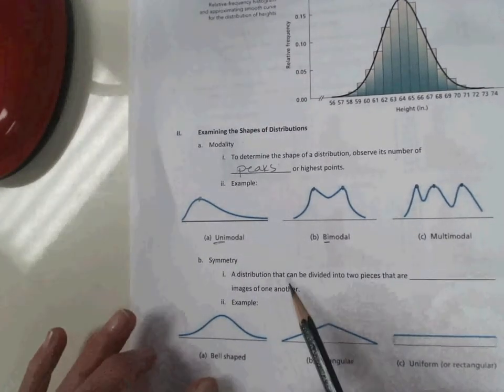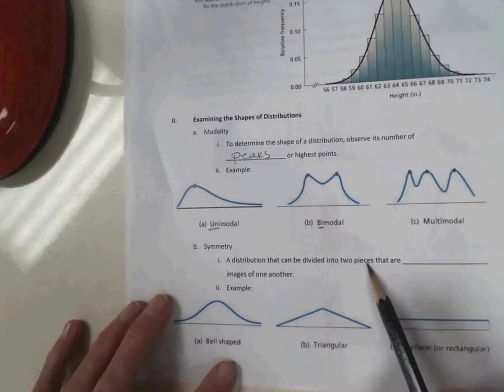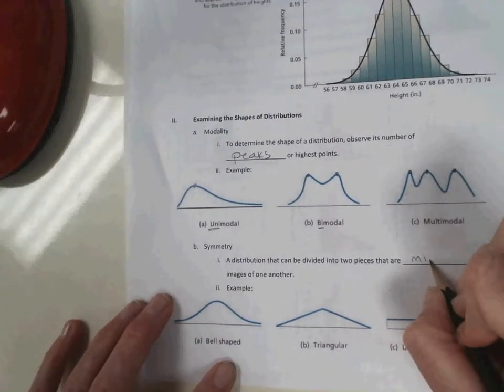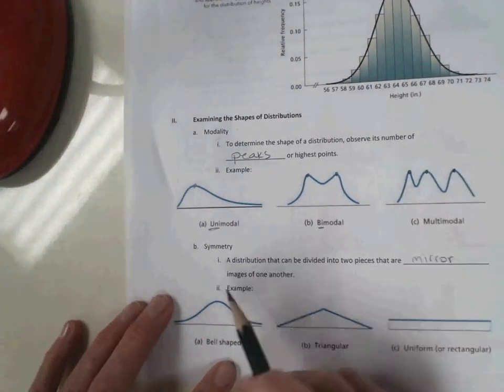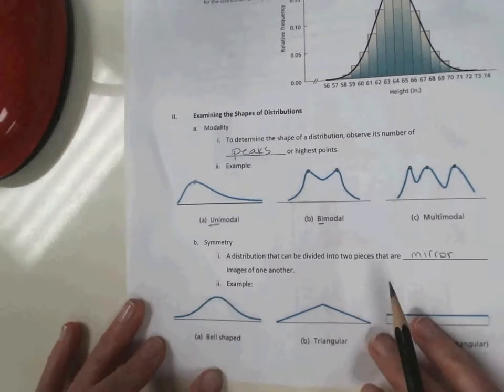Next is symmetry. A distribution that can be divided into two pieces that are mirror images of one another has symmetry.